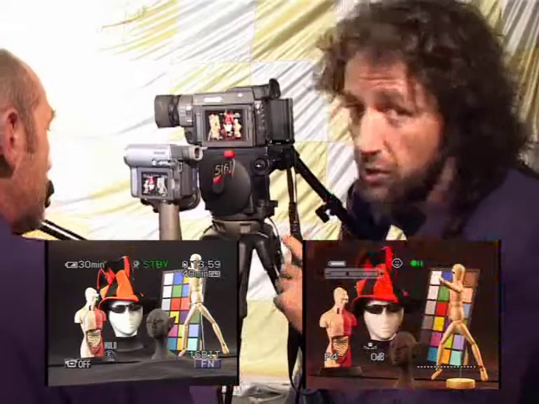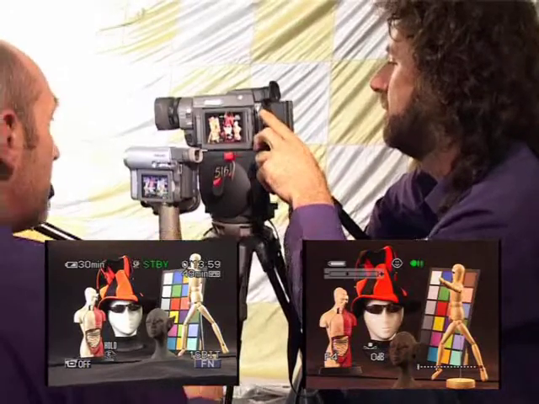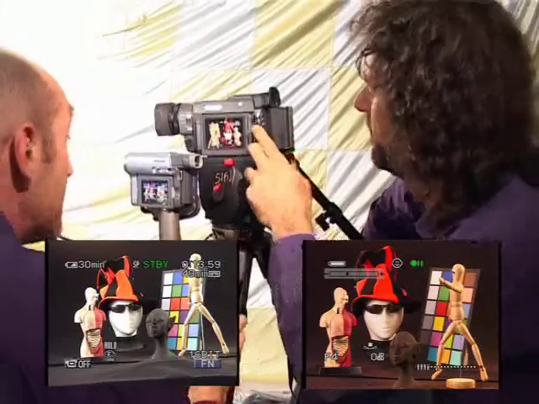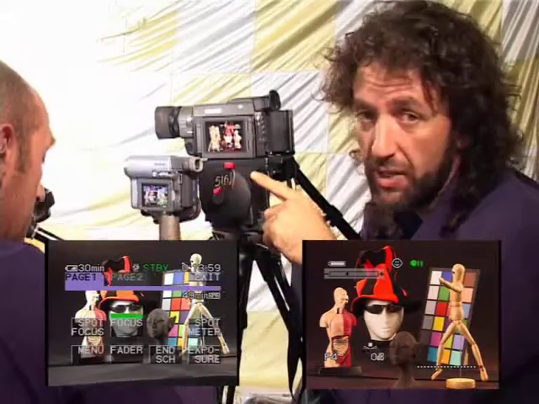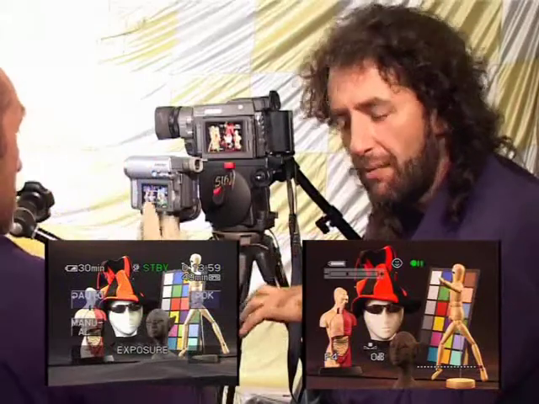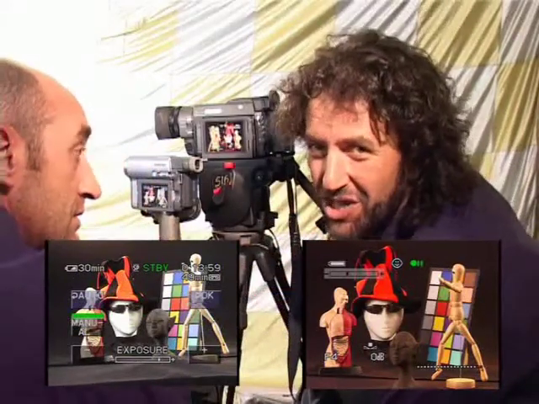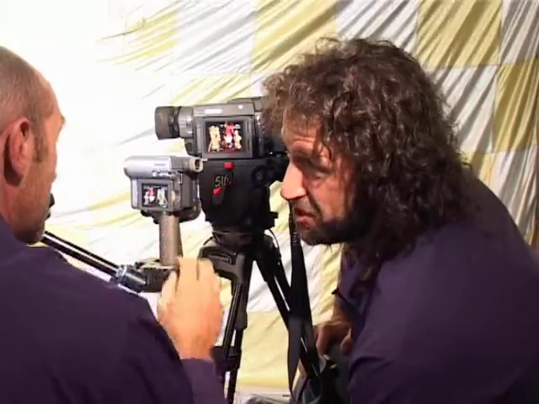Every time we manipulate anything, like focus, aperture, stop, or color temperature, any of the buttons, we will record the video output of these cameras and you will see the effect. So we'll switch between the two cameras and you will see the effect on each shot. So it should be quite instructional. Right, let's put these cameras through their paces, starting with color temperature.